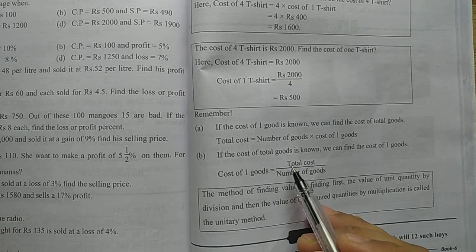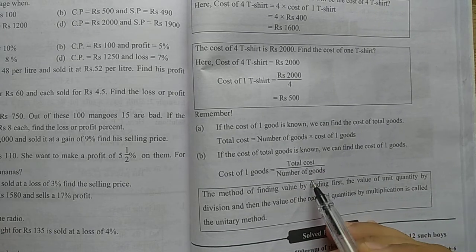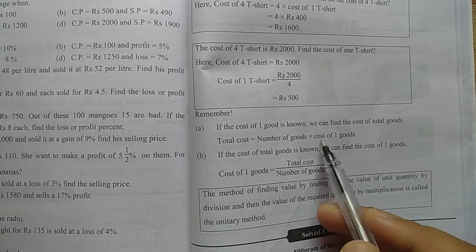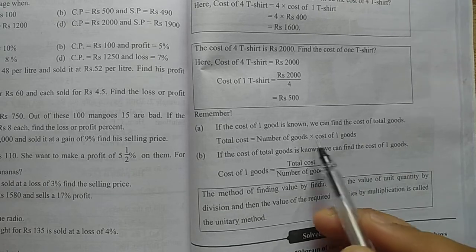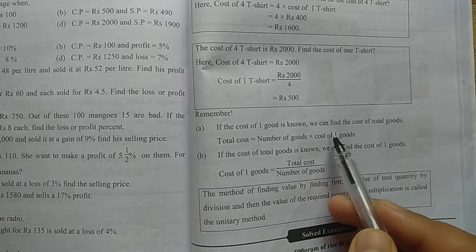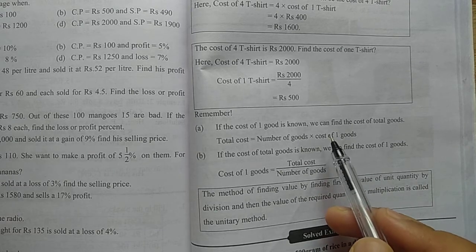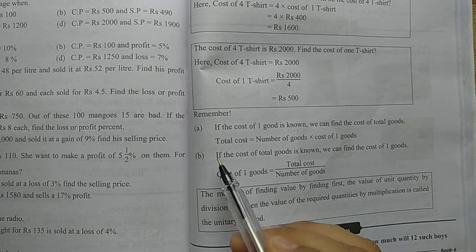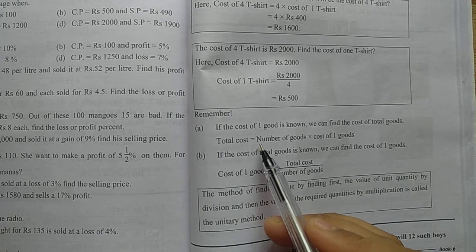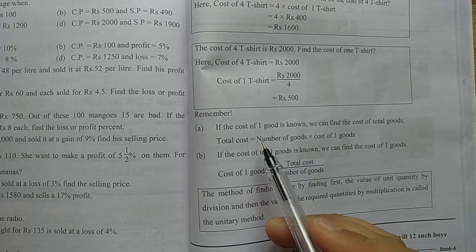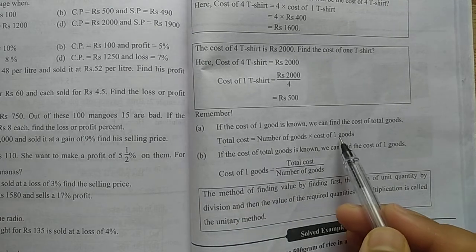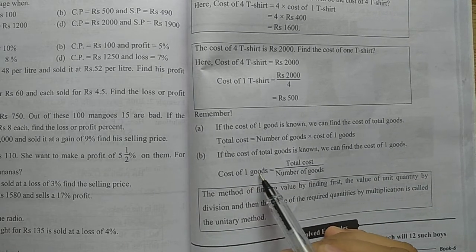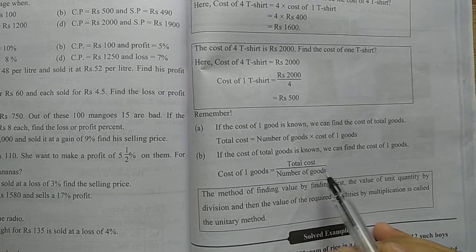So one good costs how much? The total cost upon the number of goods. You can see here total cost equals number of goods into cost of one good, right? Here is the multiplication statement. I have already taught you that when a multiplication sign goes to the opposite side of the equal sign, it becomes divide. So total cost upon cost of one good equals number of goods, and cost of one good equals total cost upon number of goods.